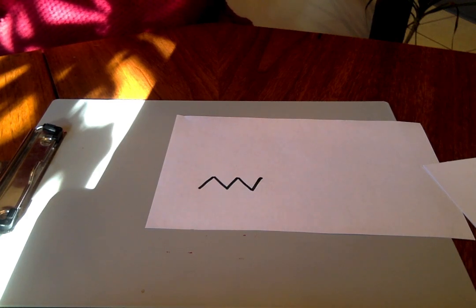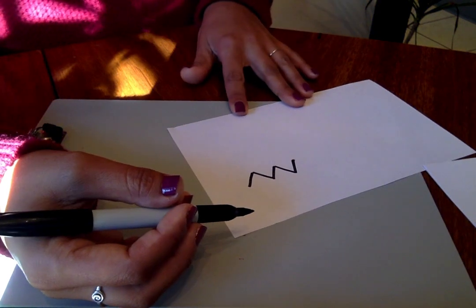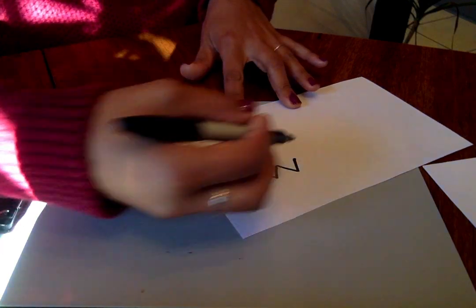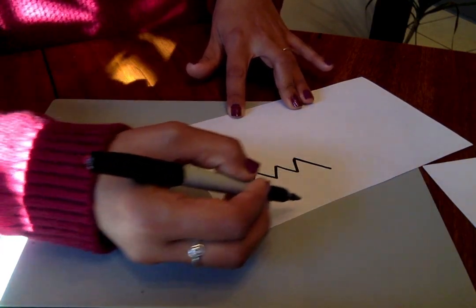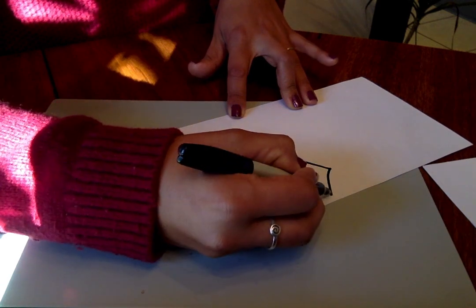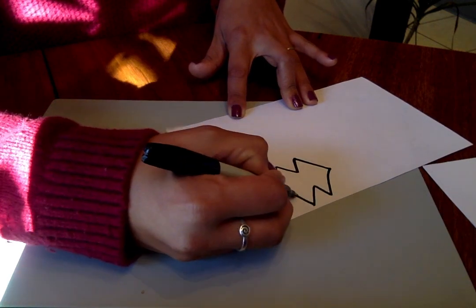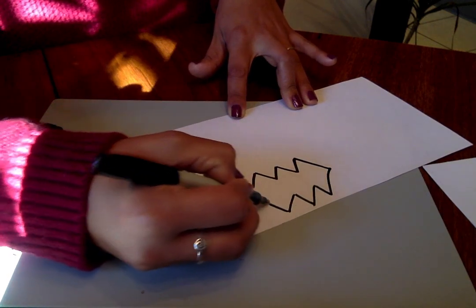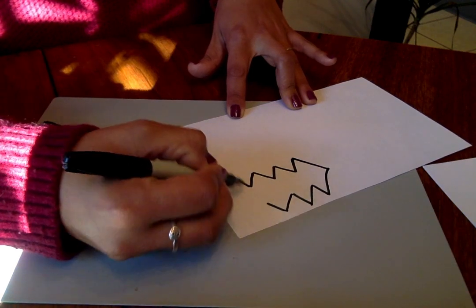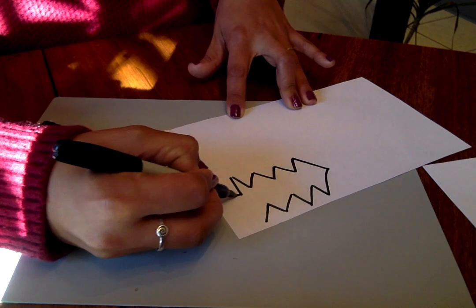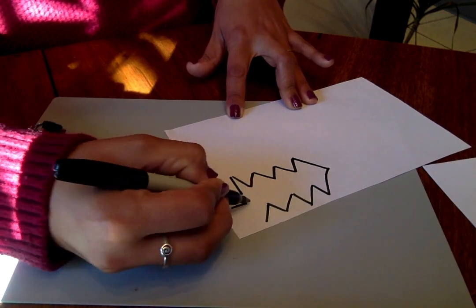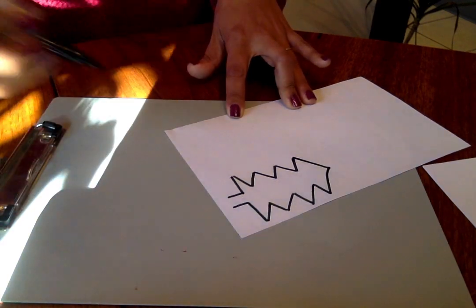And with this, the zigzag right here, I think I might turn it into a tree by adding some more lines. And some straight lines going down as a branch.